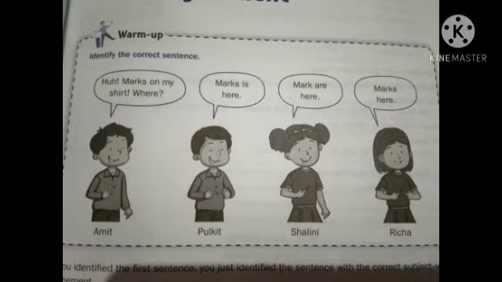Now, just see about Pulkit. "Marks is here." Mark means it is singular. Marks means it is plural. Now "marks is here" is a wrong sentence. It should be "marks are here", because if I am using a plural word, along with that I should use a plural verb. So this sentence is wrong.